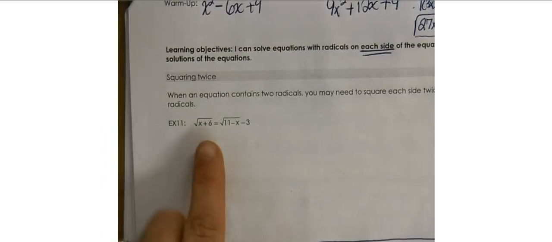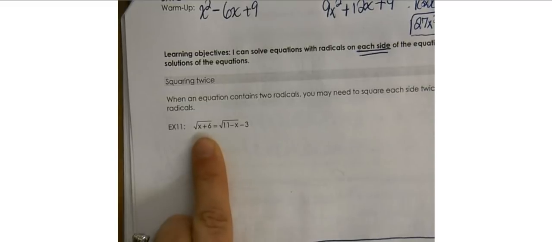So, just like before, we needed to have our radical be alone, or the variable containing the fraction exponent to be alone. But since we have radicals on both sides, we just need one of the radicals to be alone on one side. So in this case, we have the square root of x plus 6 alone on one side.